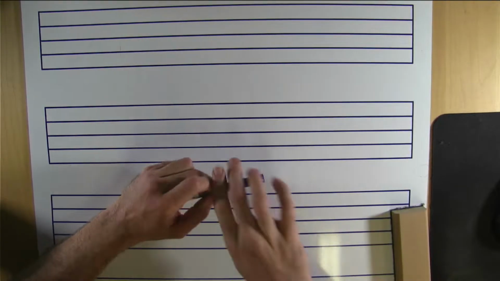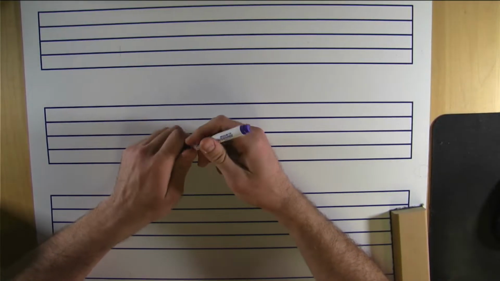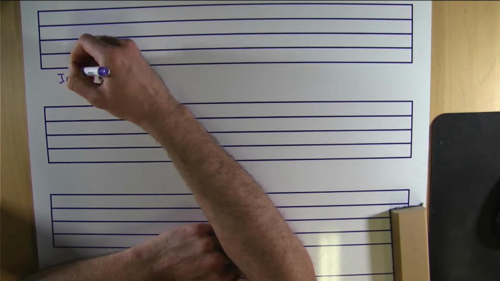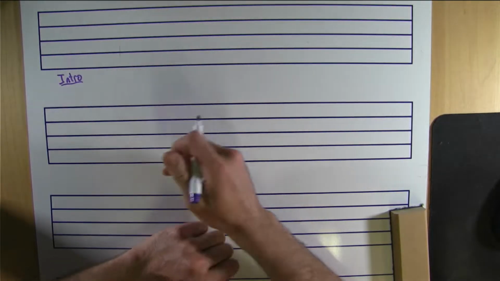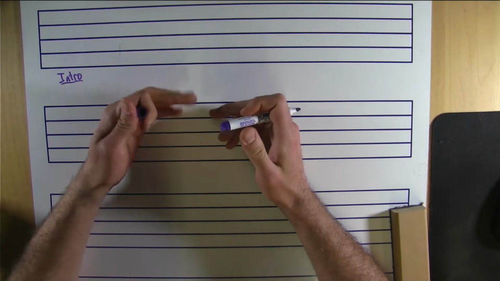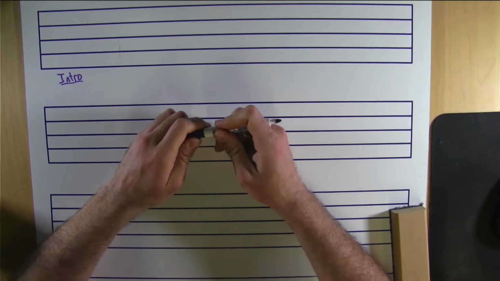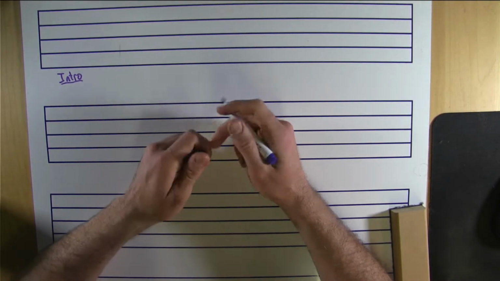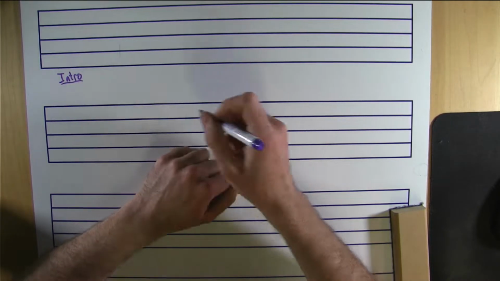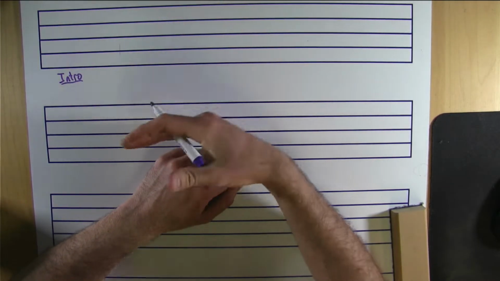All right, form. Let's talk about the form of the song. It starts with an introduction, and I have some problems with calling it an introduction because it does repeat several times, but for lack of a better word, it is an introduction, and we'll talk about that in a little while. In the introduction, you basically set up the key.